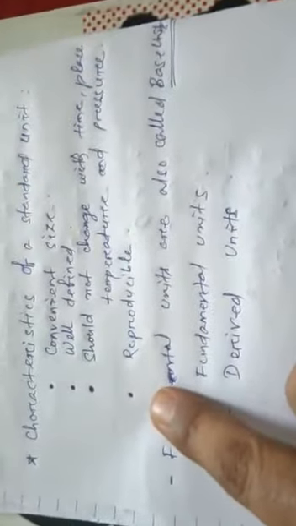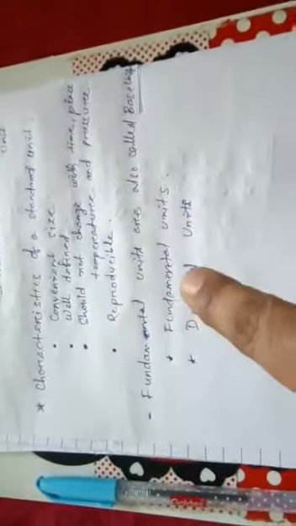So in today's video we found what the measurements of a physical quantity are and how we can measure them. Characteristics of the standard units: what should be the character of a standard unit, meaning everything cannot be taken as a standard unit. There should be fixed characteristics, and there are 4 of them. At least these should be satisfied to become a standard unit. Fundamental units are also called base units. Units can be of 2 kinds: fundamental units and derived units.